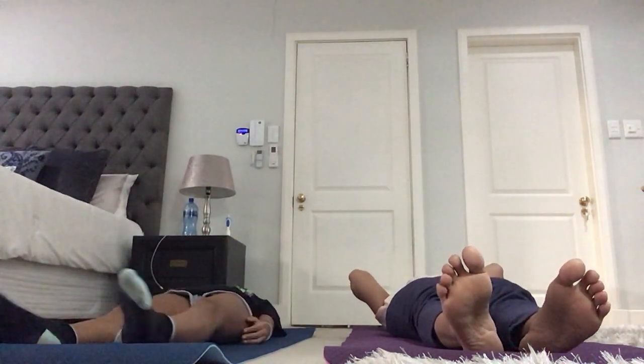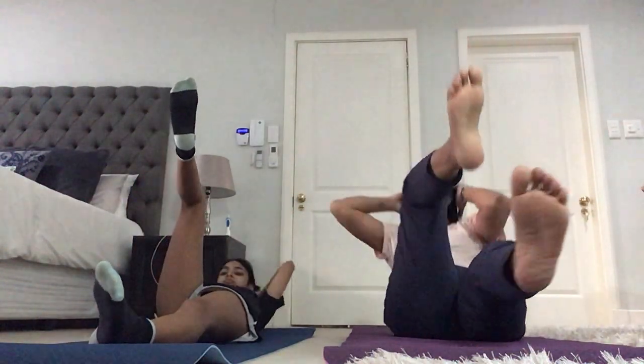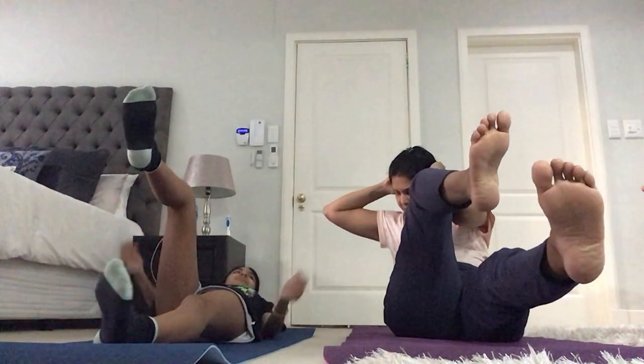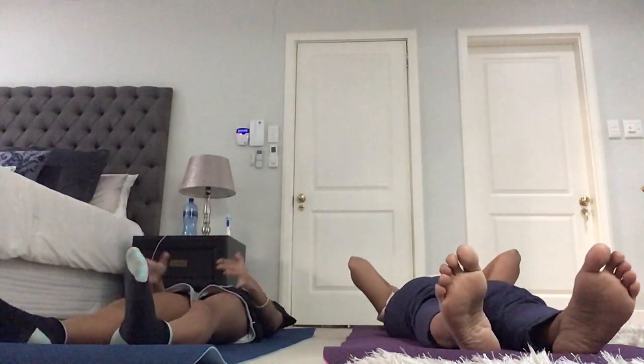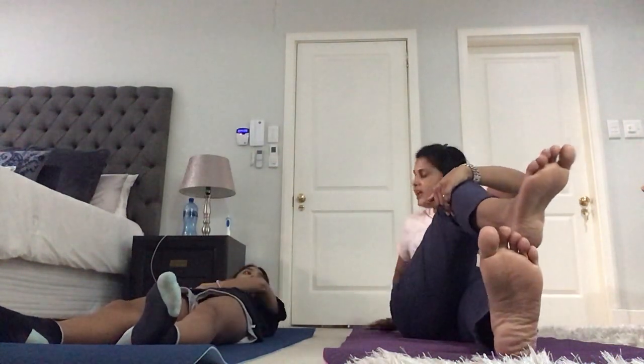Let's do the other side. Left leg is straight, right is bent, and we can reach towards the knee. Good. And let's go down. So when we're doing that pose, the left side, if we're reaching towards the left is stretching, the right is engaging the oblique muscles. Okay? So that was Navasana with a twist.